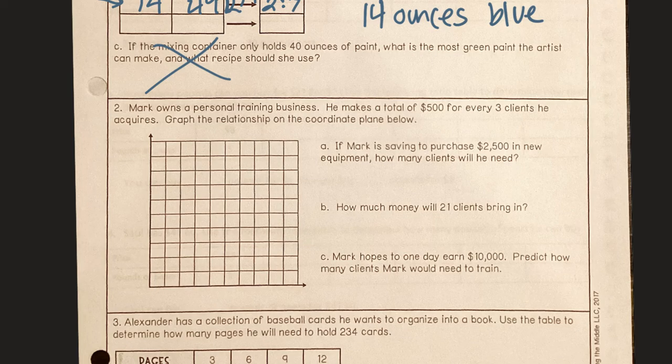Okay, Mark owns a personal training business. He makes a total of $500 for every 3 clients he acquires. Graph the relationship on the coordinate plane below. Okay. So I'm going to underline my information that I'm given. I know I'm comparing clients to money. So money and clients. $500 for every 3 clients. I'm going to graph this relationship to start off with.